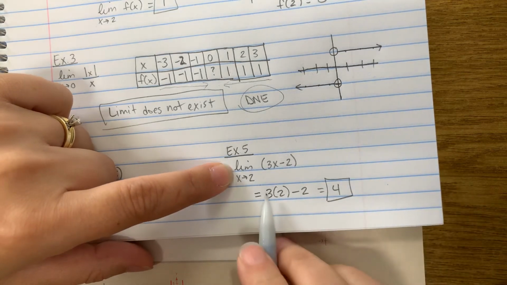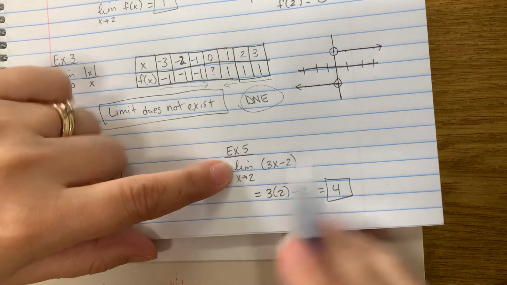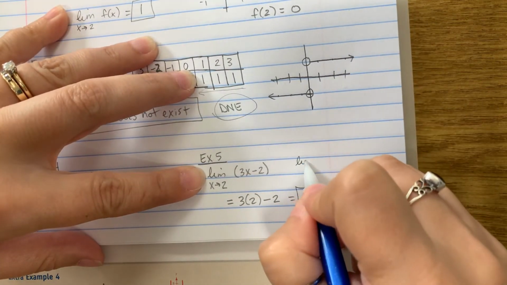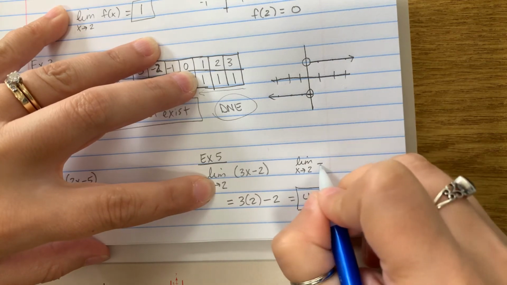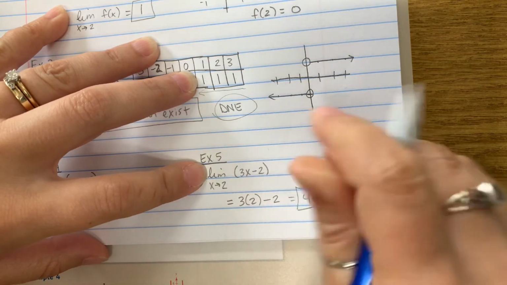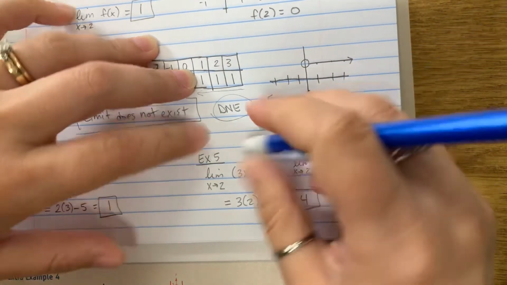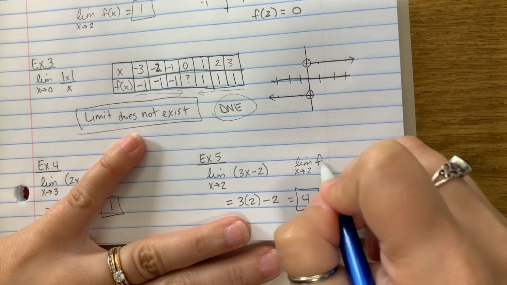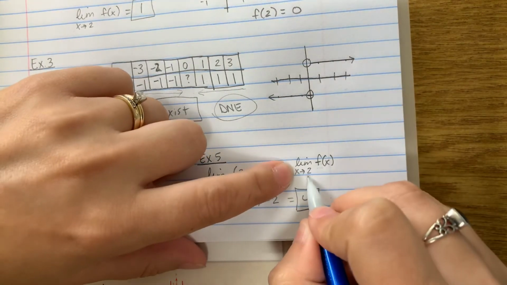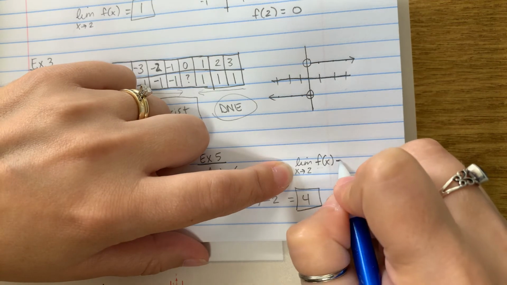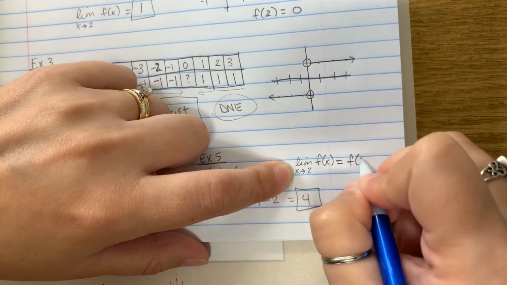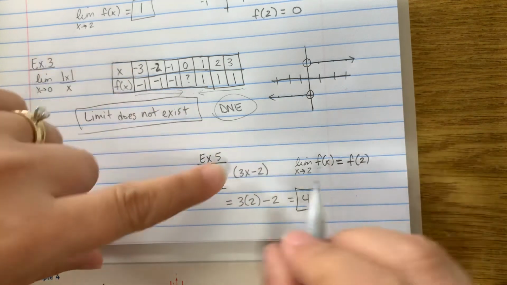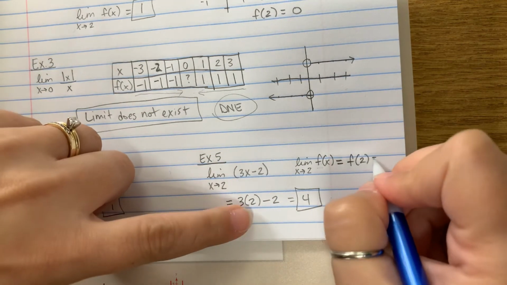So basically what happens in these cases is the limit as x approaches 2 of the function, I should put f of x, is equal to the function at that point, which is how I ended up with just 4.